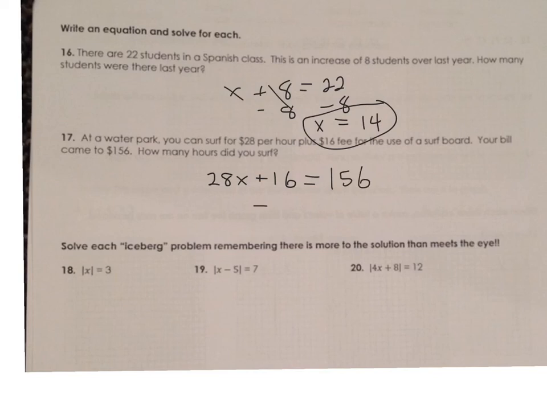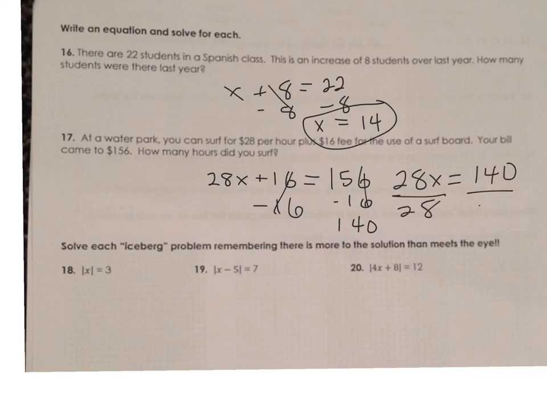Now to solve it, I would minus 16 from both sides. So I would get 140. So I get 28x equals 140. Then I need to divide by 28. That gives me x is equal to 5. So how many hours did you surf? 5 hours.